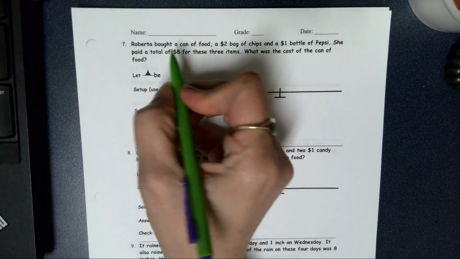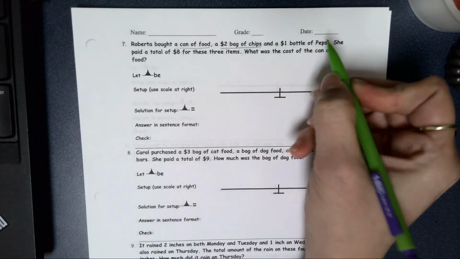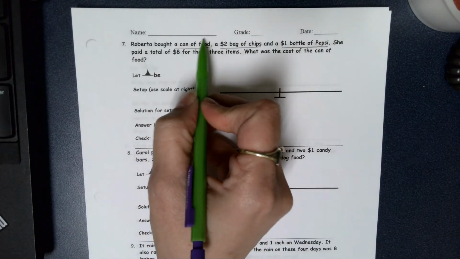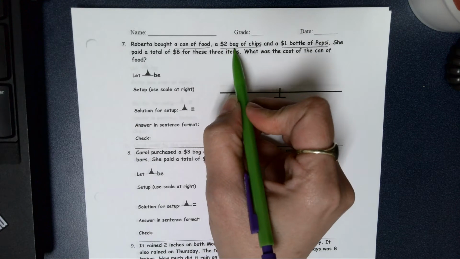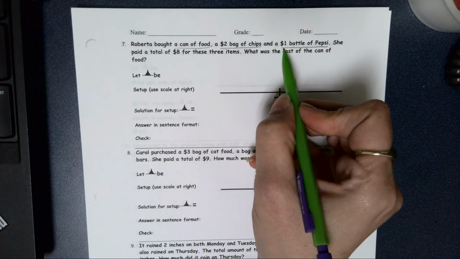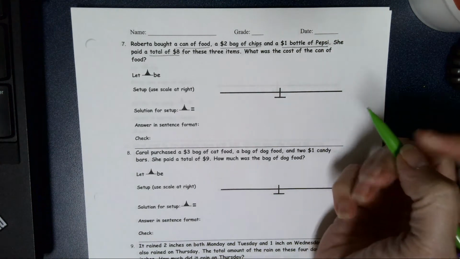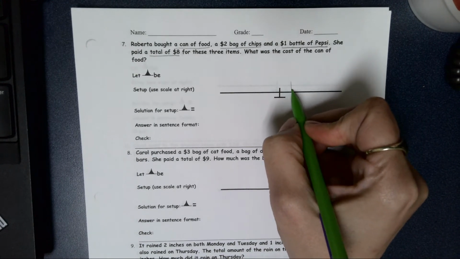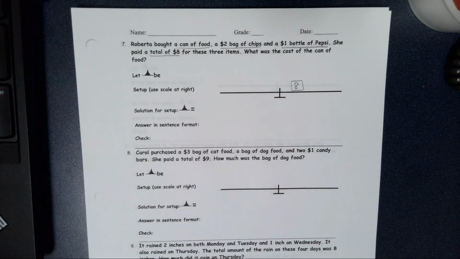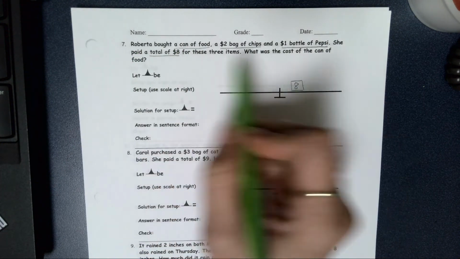So we know that she bought a can of food, a $2 bag of chips, and a $1 bottle of Pepsi. We do not know how much the can of food costs. We do know the bag of chips cost $2 and the bottle of Pepsi cost $1. She paid a total of $8. We know that total means that we're going to add up to $8. So I'm going to put my 8 cube on the right hand side. On the left side, we're going to look at what we're missing.